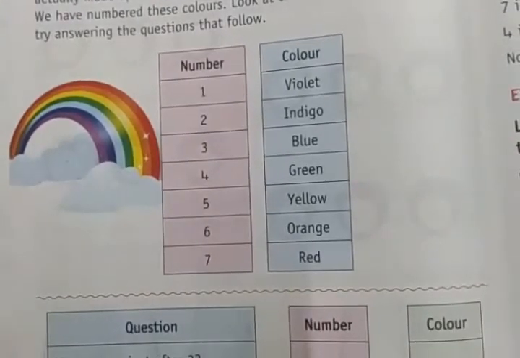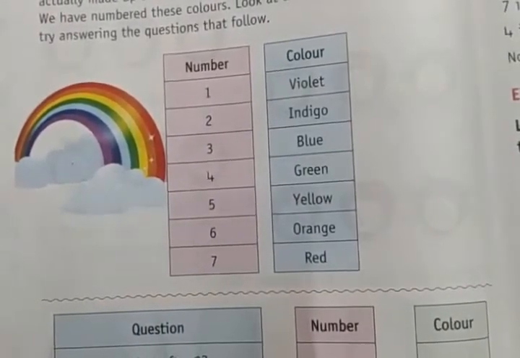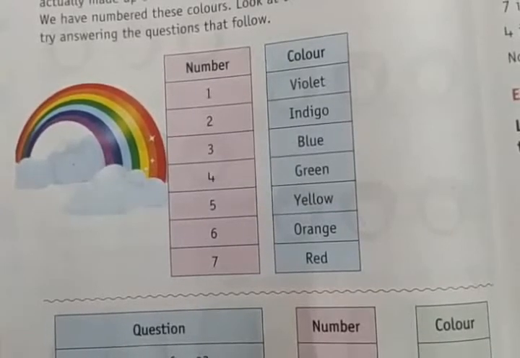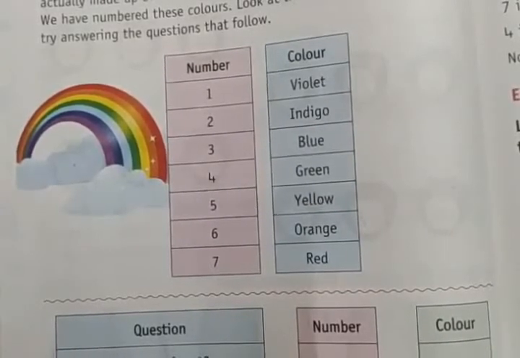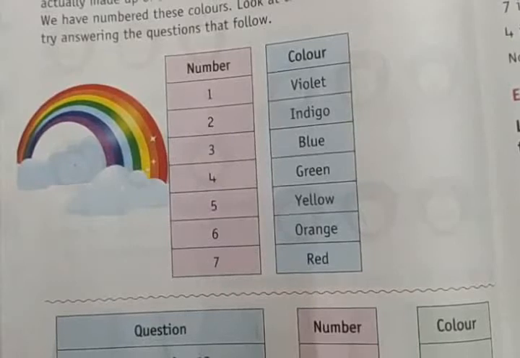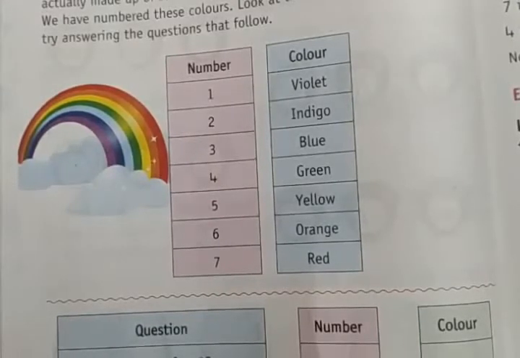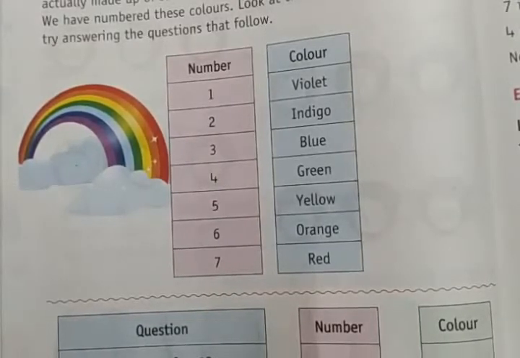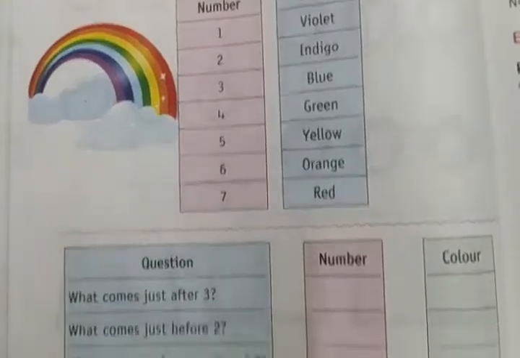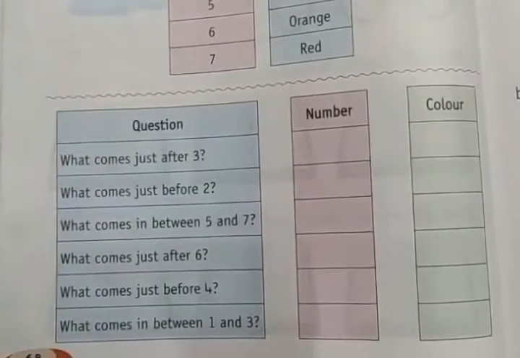Look at the picture carefully. Here number 1, number 2, number 3, number 4, number 5, number 6, number 7. The rainbow is made up of 7 colors. So which are those? They are violet, indigo, blue, green, yellow, orange and red. Next, based on this we need to solve these questions.